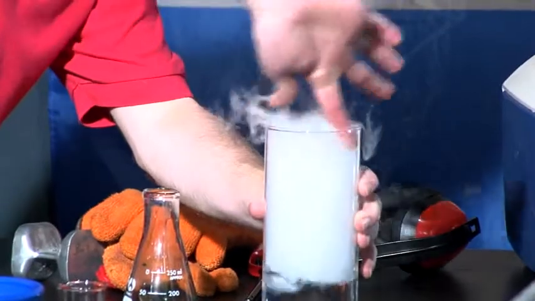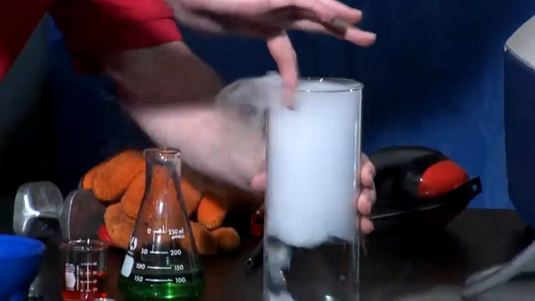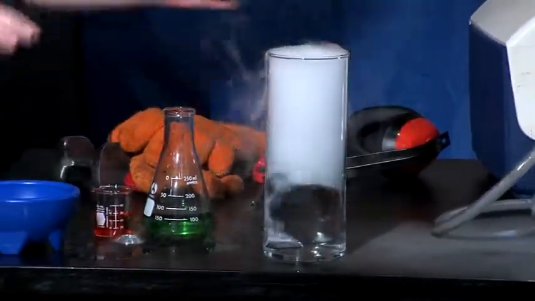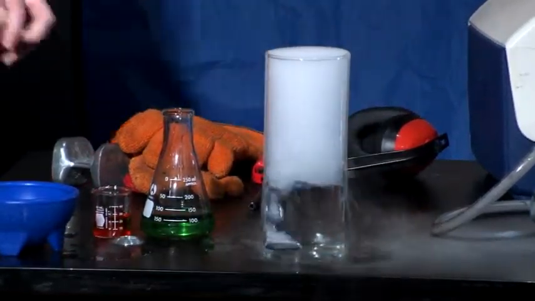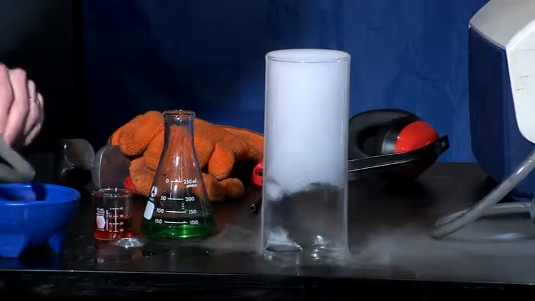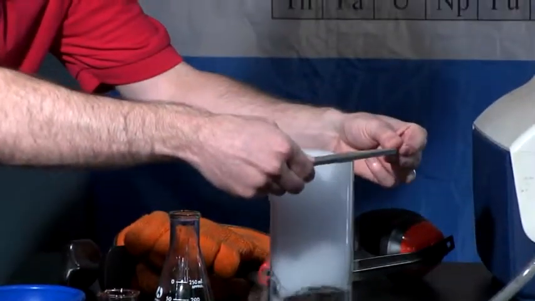Can y'all see those bubbles down at the bottom? You see the gas coming off of it? Well, we're going to use that gas to grow one large bubble. One large bubble. Here we go.